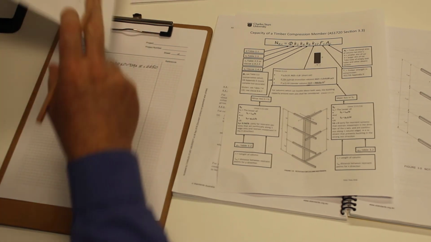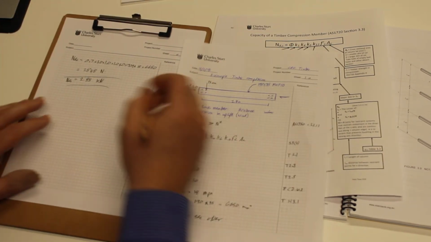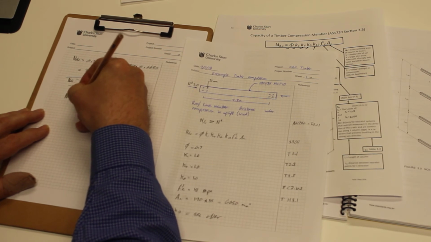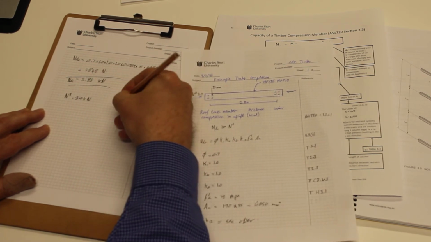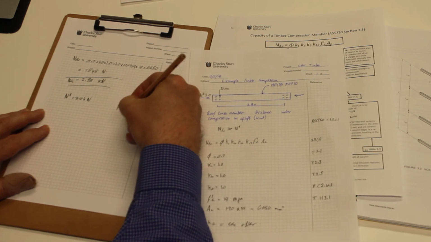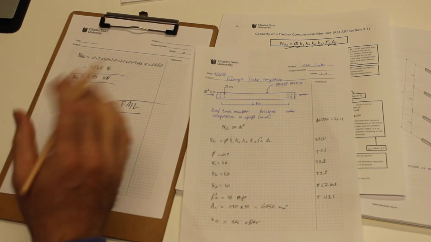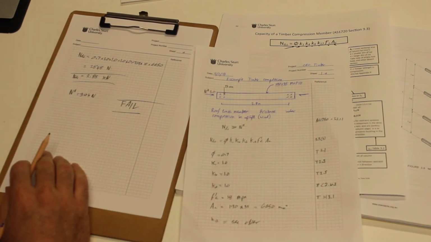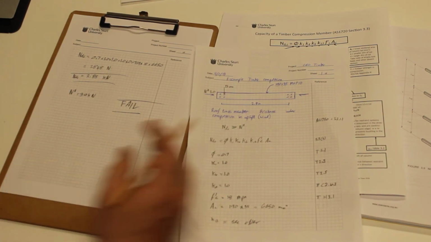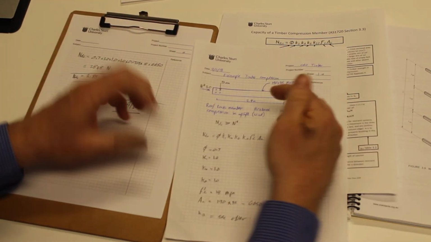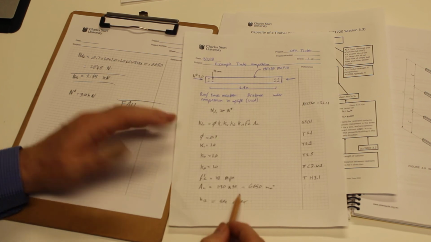And if we come back to our original problem, we know the design force is 3 kilonewtons. N star equals 3 kilonewtons. So this column is a fail. It is not strong enough in its current form. Now, if we wanted to strengthen that, a couple of ways we could do that. If we managed to restrain this end for rotation about the weak axis, then that would raise this K12 factor enough to do it.